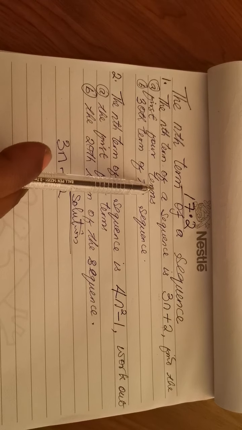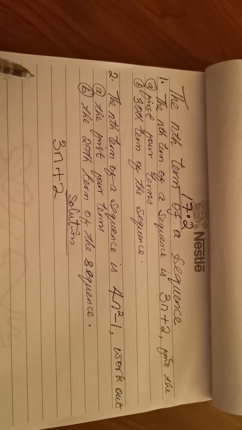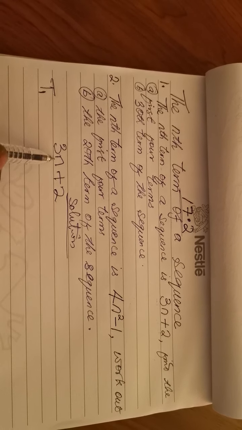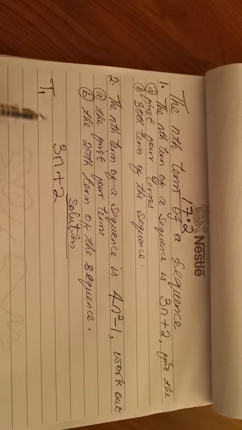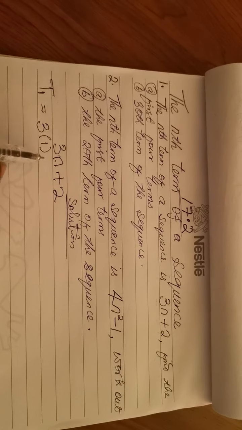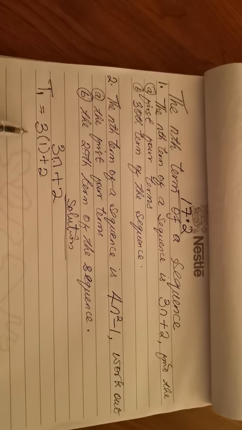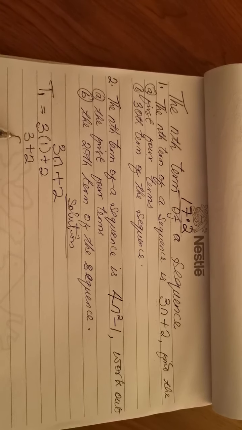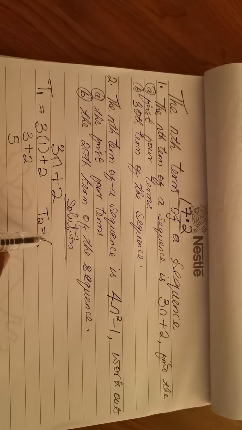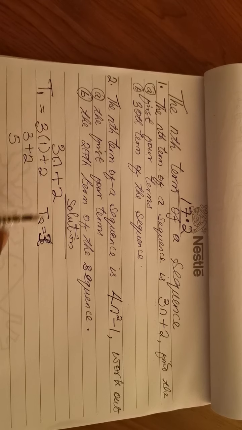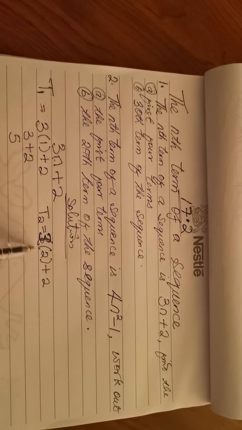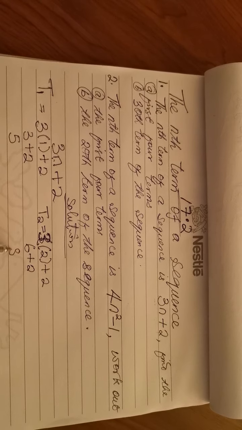The first question says find the first 4 terms of the sequence. We know the first term is T1. Since T1 is the first term, I will replace n with 1. So what am I going to have? I have 3, and my n is 1 because it's the first term, plus 2. This gives me 3 plus 2, which is 5. Then for my second term, I make n to be 2. I'll say 3 times 2 plus 2. So 3 times 2 is 6, plus 2, and that gives me 8.